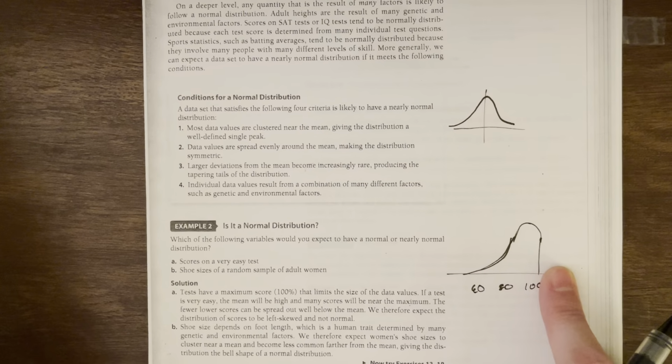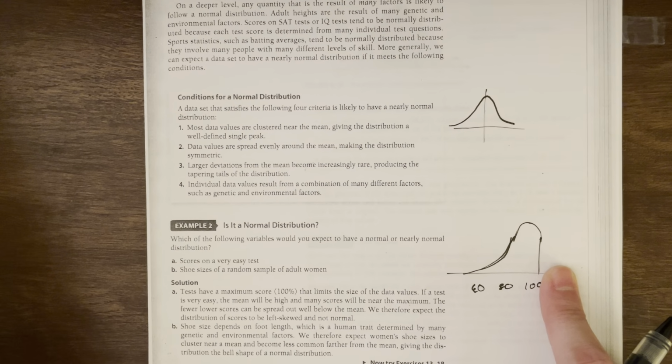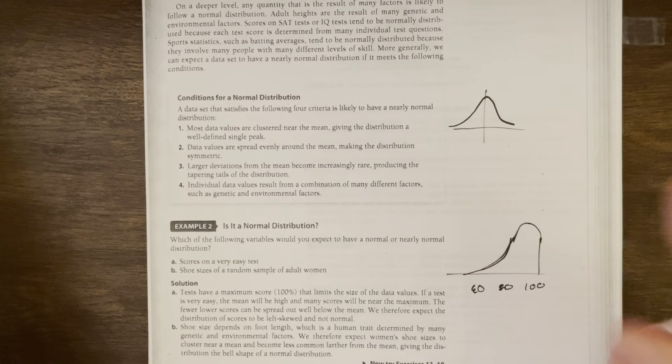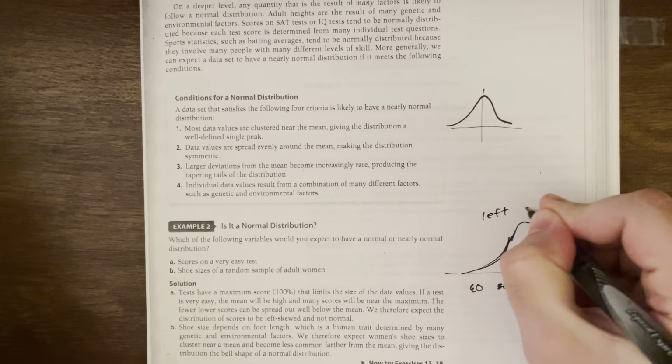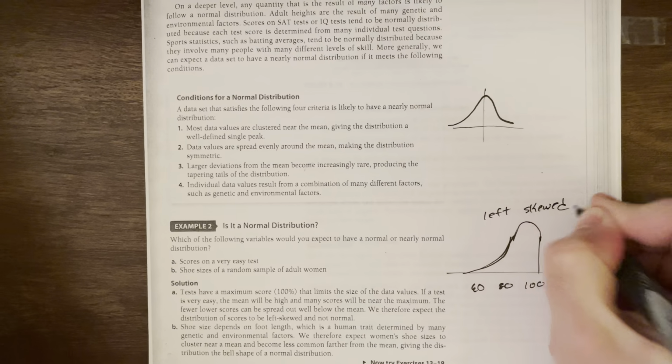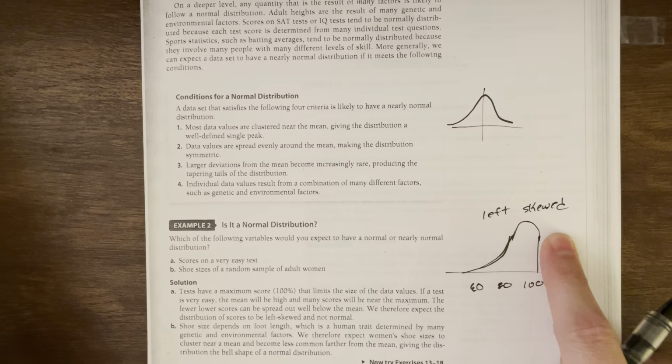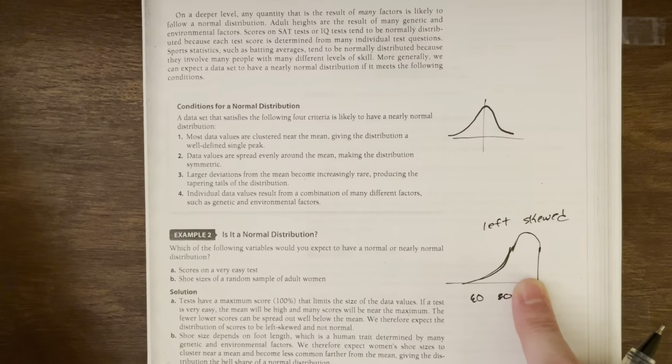And this seems like a situation that we might have. This would technically be called a left skewed. The heavy data on the right side, this would actually be a left skewed distribution. But I'm not so worried about that term, and this is what I mean.